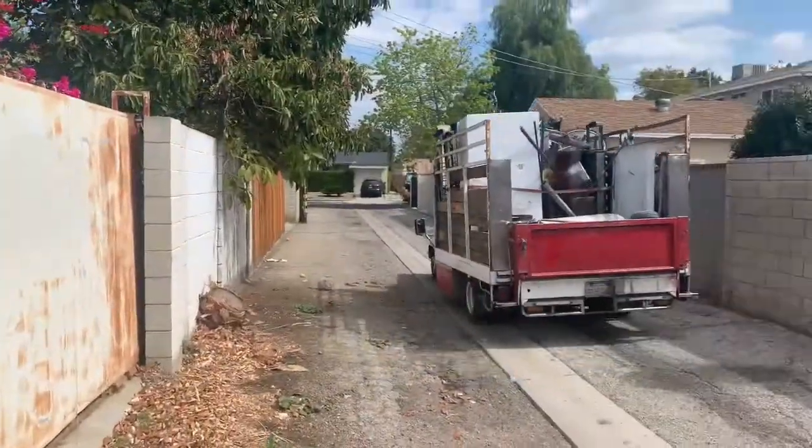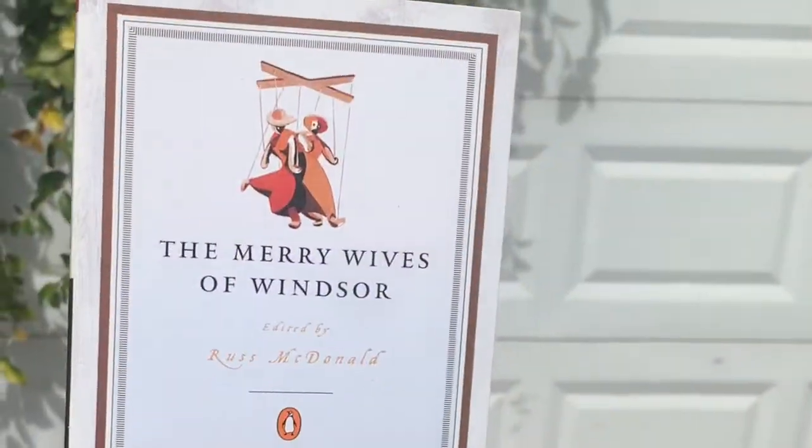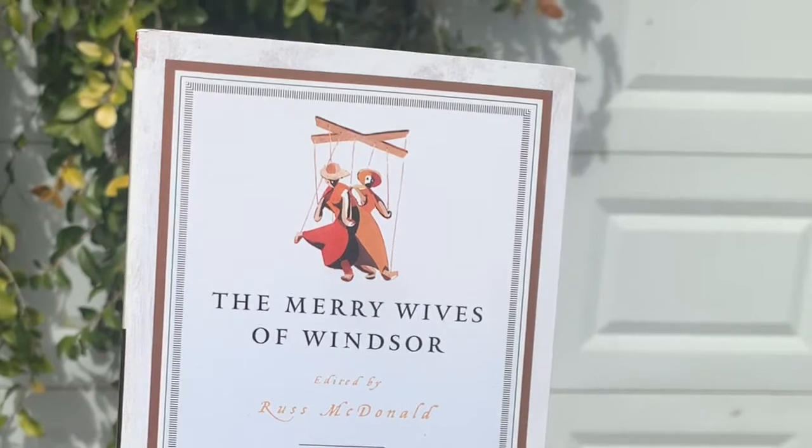Now, Falstaff is one of Shakespeare's greatest creations and was Queen Elizabeth's favorite character. So much so that when Falstaff dies in Henry V, she was so upset. She was so bummed out that Shakespeare had killed off her favorite character that she insisted that he write a new play and make him the star. This is his spin-off, The Merry Wives of Windsor.